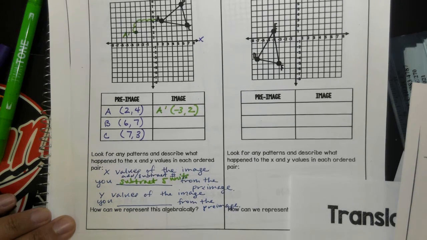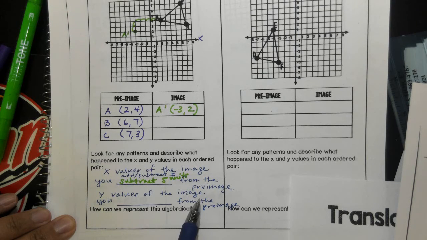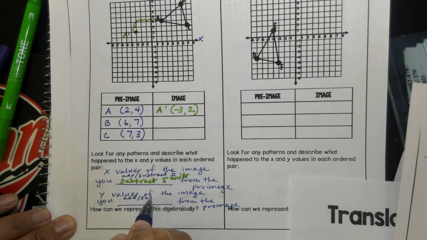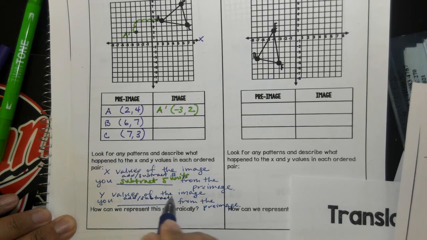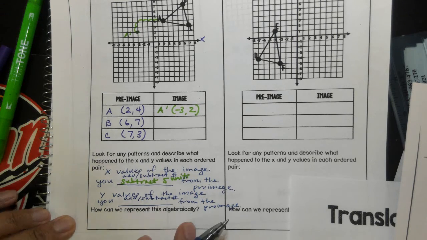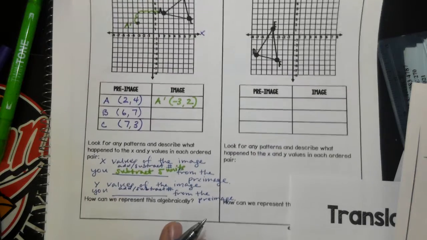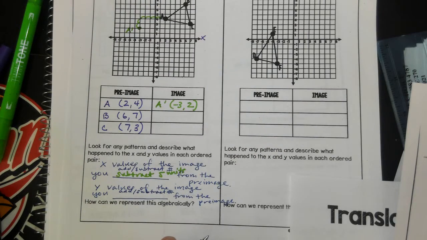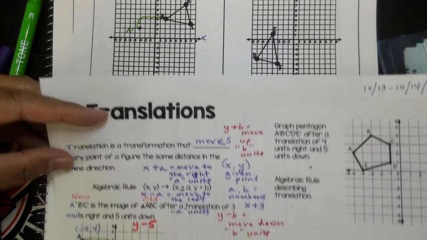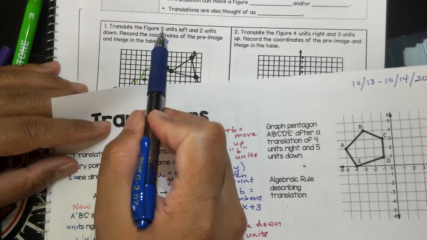Okay, so the y values of the image, you blank, either add or subtract whatever number from the pre-image. So you're going to look at the y values. How can we represent this algebraically? Well, you have to look at your notes here of what it says on top.